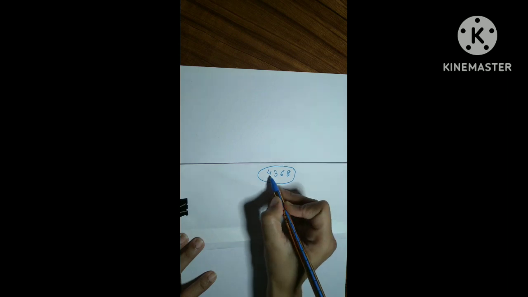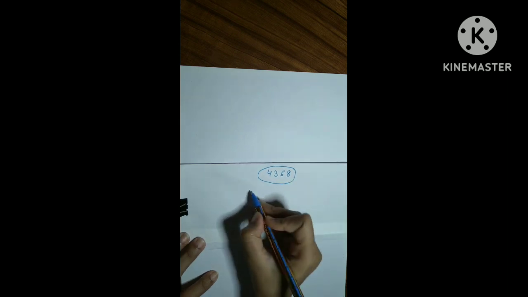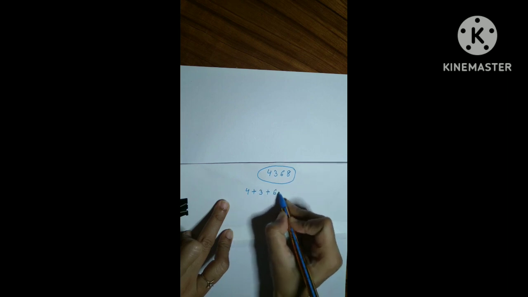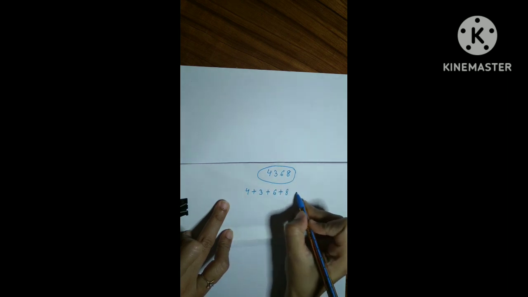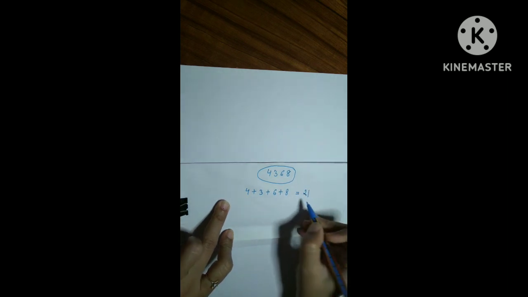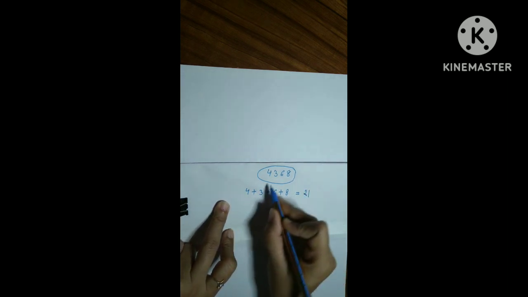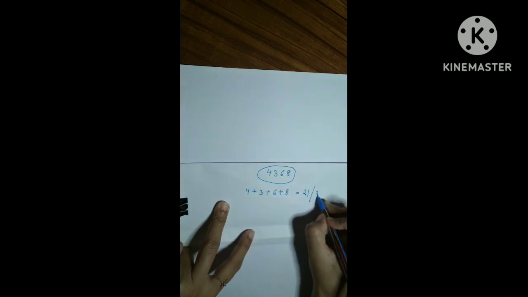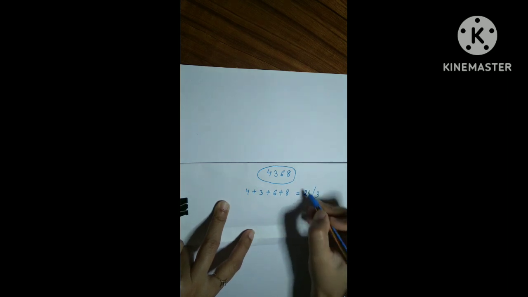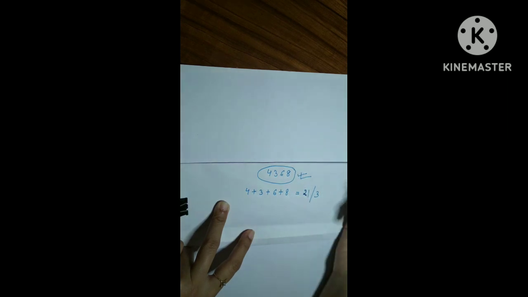So let us take the sum. Is 21 divisible by 3? Yes, it is. So, if it is divisible by 3, this number will be divisible by 3.